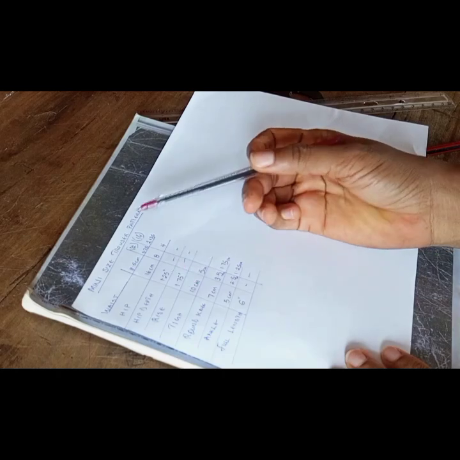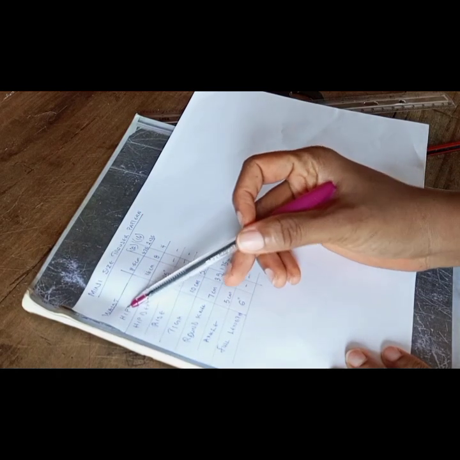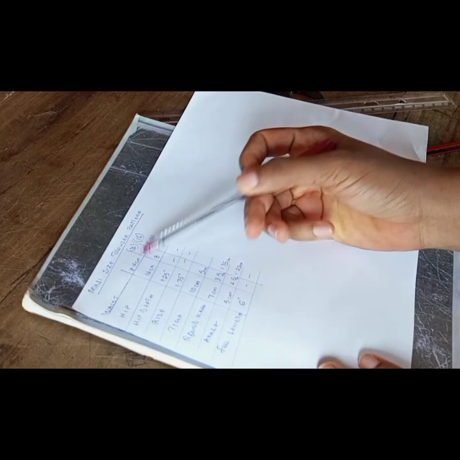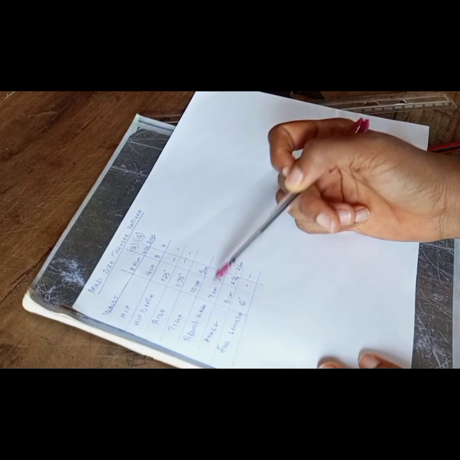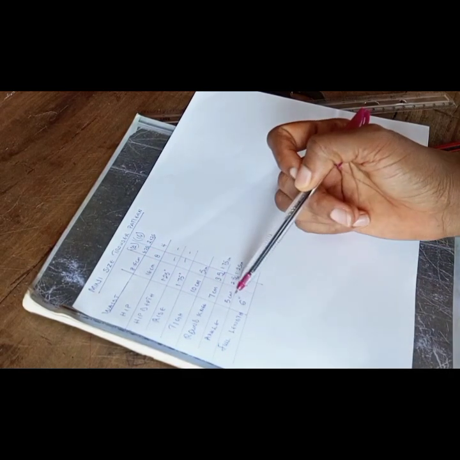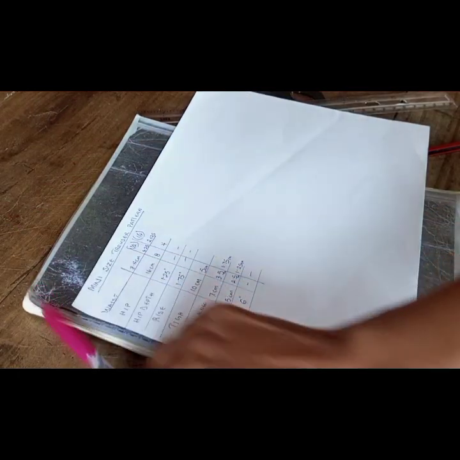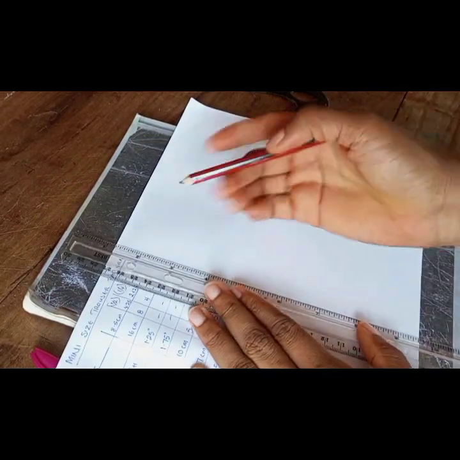Today we are going to be making a mini size trouser pattern, and these are the measurements. These measurements are not standard. These are gotten from random measurements taken and reduced to a smaller size or smaller figures.